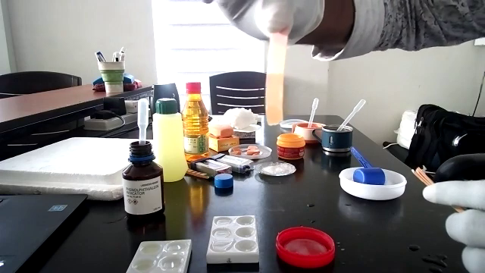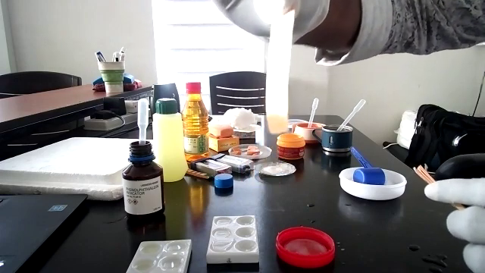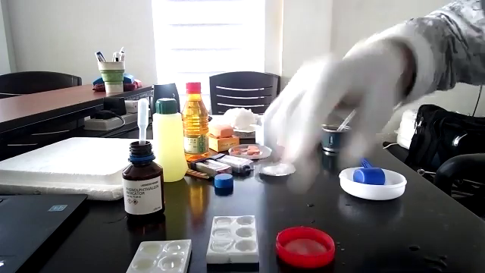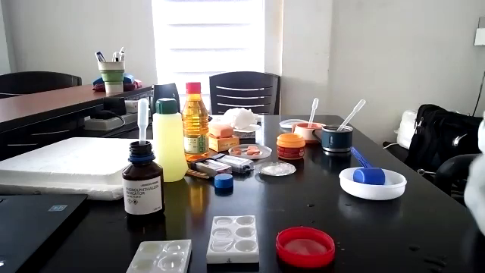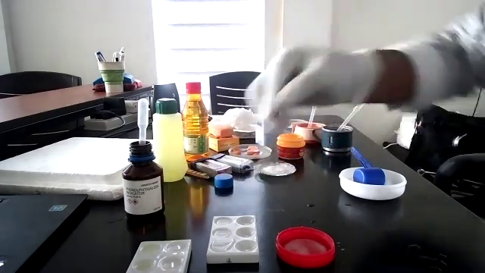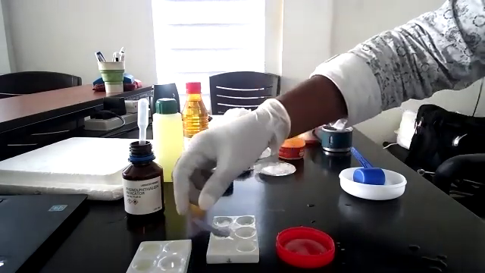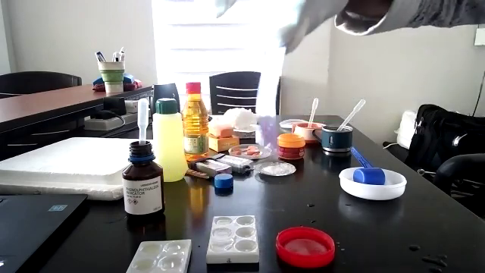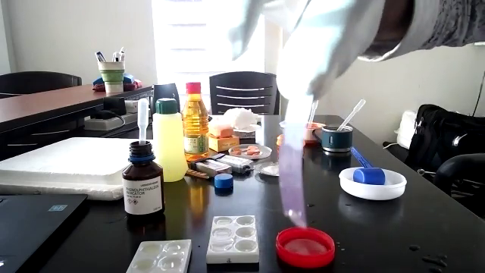Okay. pH papers, no color change. And litmus papers also, when you put them, no color changes. Both no color change since it is a salt.